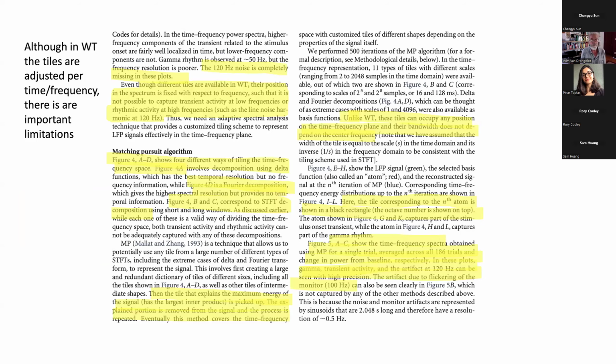Let's now talk about the matching pursuit algorithm, because that's basically the thing they want to sell to us as the best thing, isn't it? We are going to look at that figure. We're going to look at this by having different tiles.